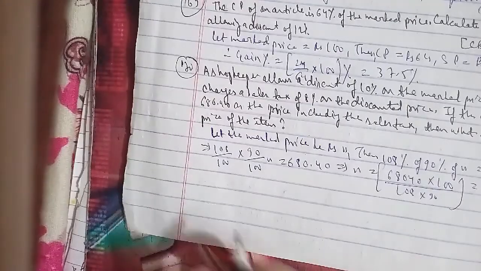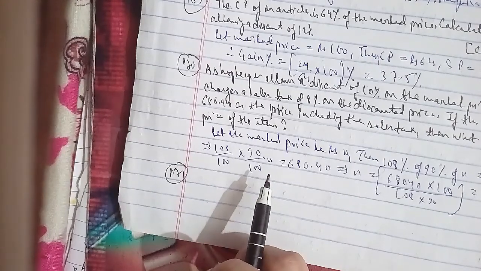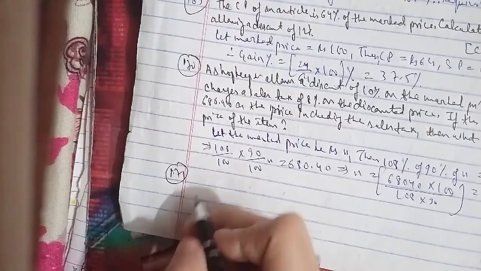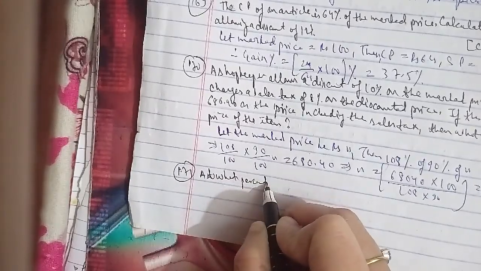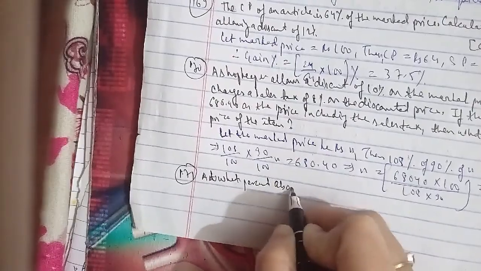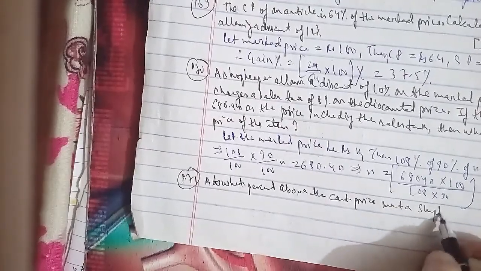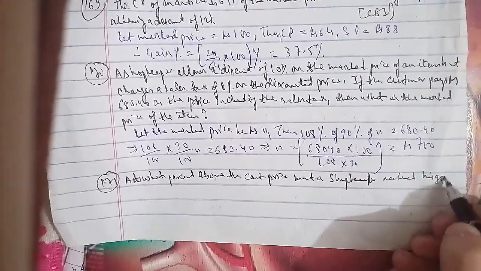At what percent above the cost price must a shopkeeper mark his goods so that he gains 20% even after giving a discount of 10% on the marked price?